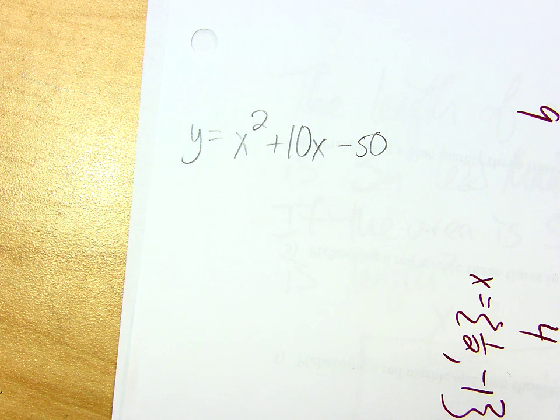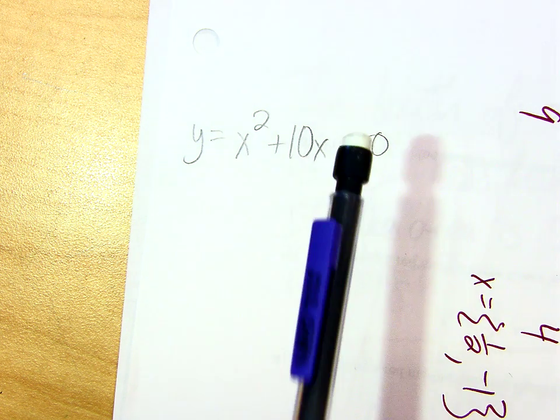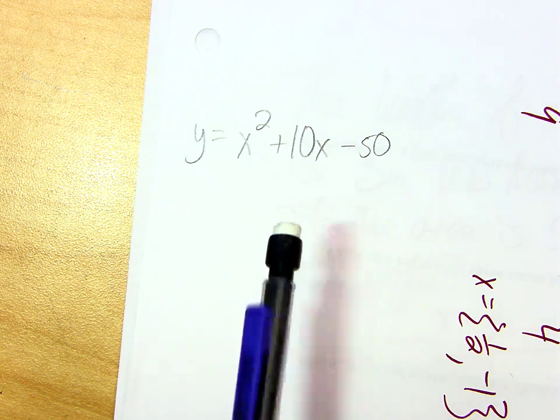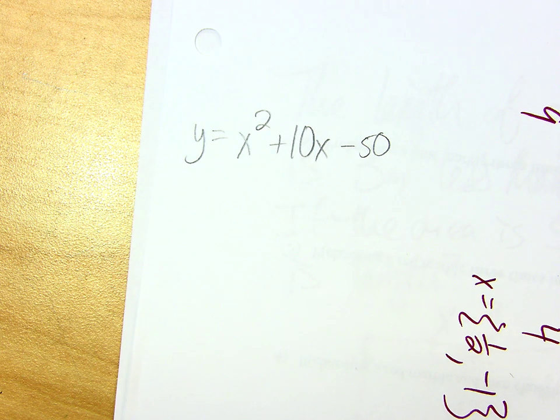In other words, you're finding where this graph crosses the x-axis. That's what you are doing when you solve a quadratic. You're finding the two places where this thing crosses the x-axis. So when they say find the zeros, find the x-intercepts, find the solution, it's all the same thing.